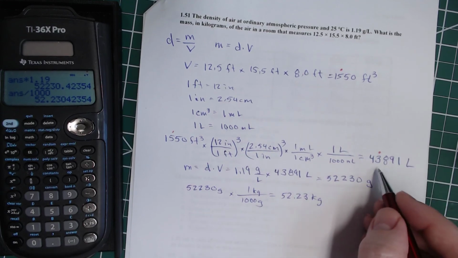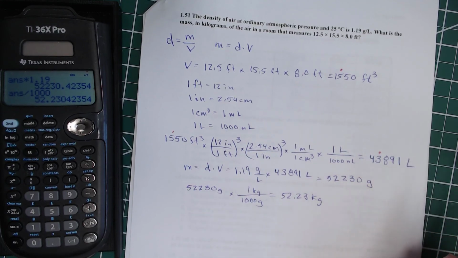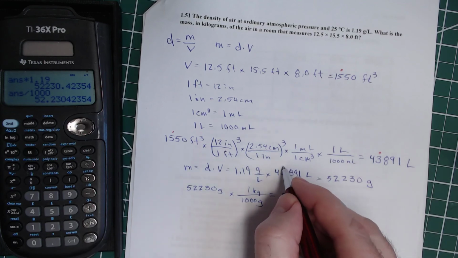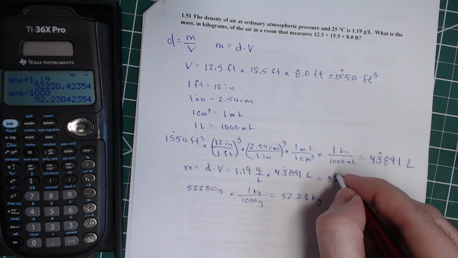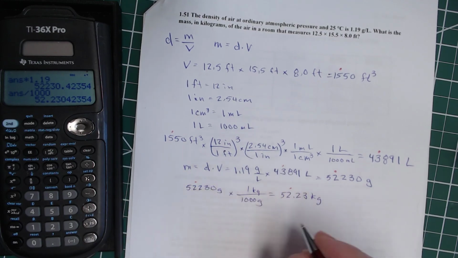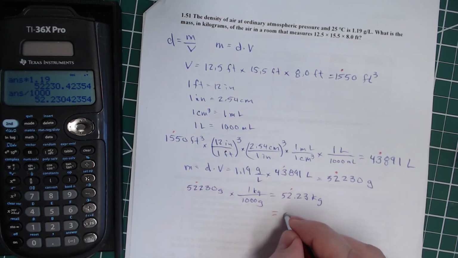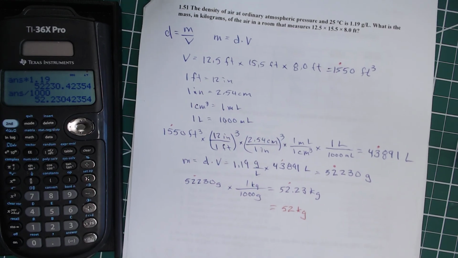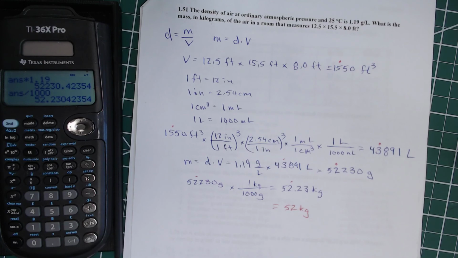If we were rounding at this point, we would have called that 44,000 liters. That has 2 sig figs, and the density has 3, so our answer should have 2. Our final answer here should be 52 kilograms. All right, and that is the end of chapter 1.